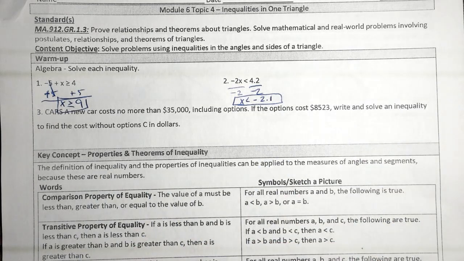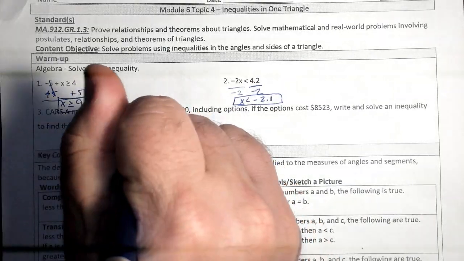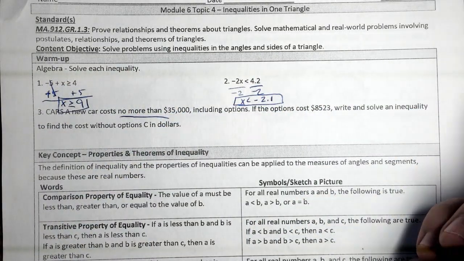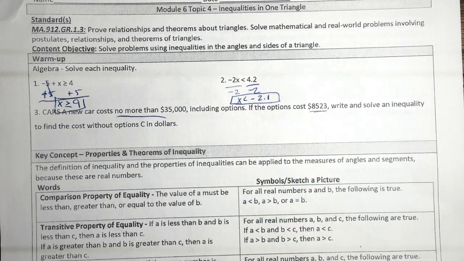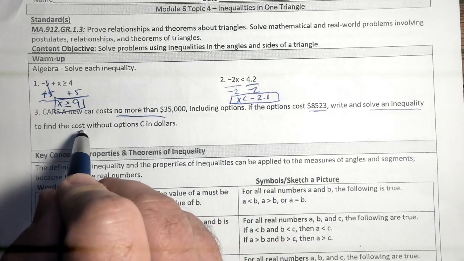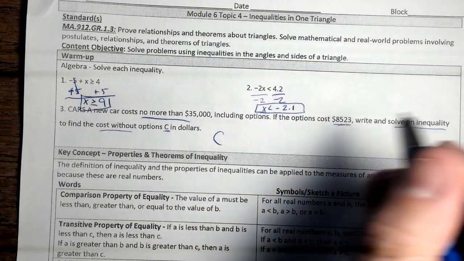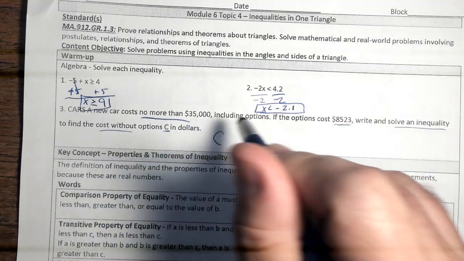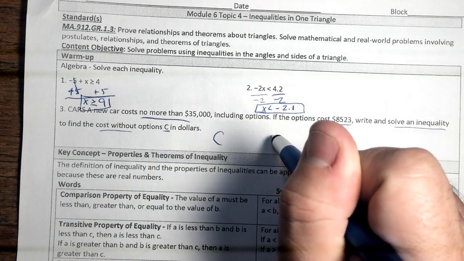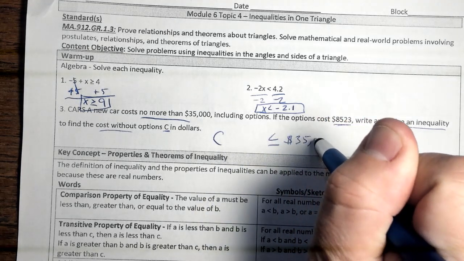All right, number 3, so I'm going to set this up. It says a new car costs no more than $35,000, including options. If the options cost $85.23, write and solve an inequality to find the cost without options, C, in dollars. So we're looking for C. They say the car with options is no more than 35,000. So no more than is going to be less than or equal to 35,000.